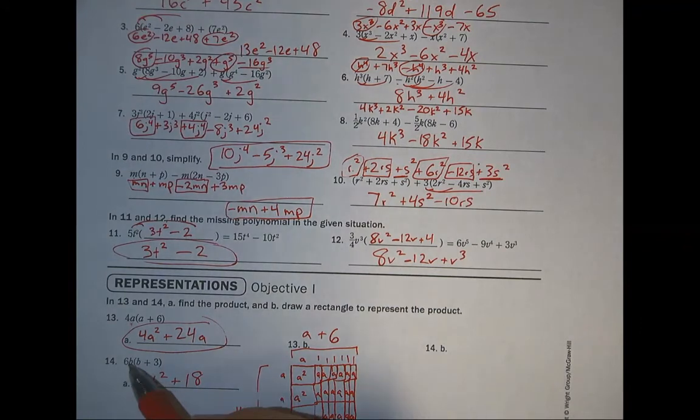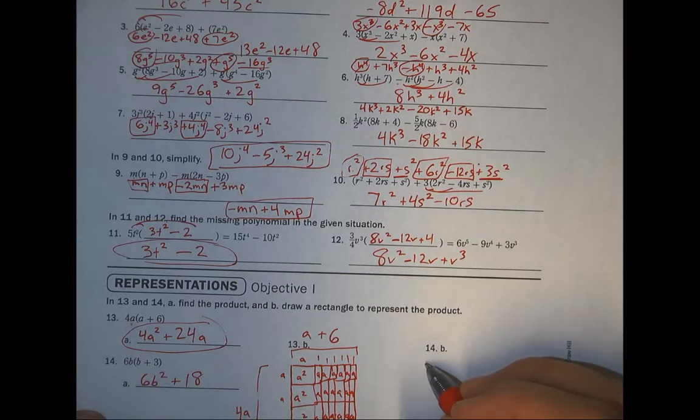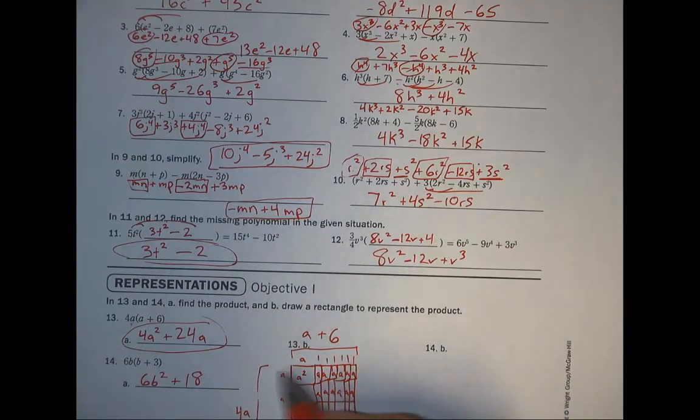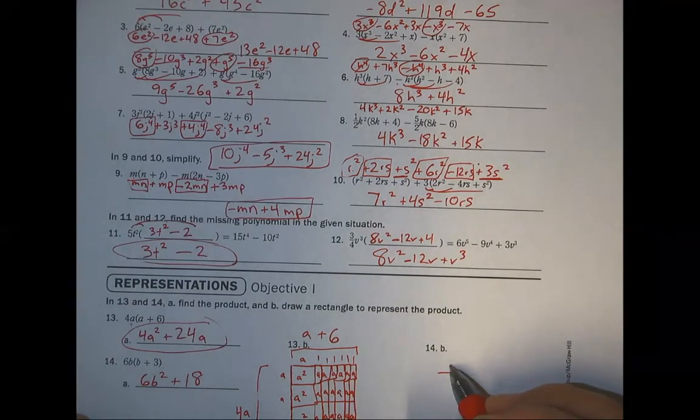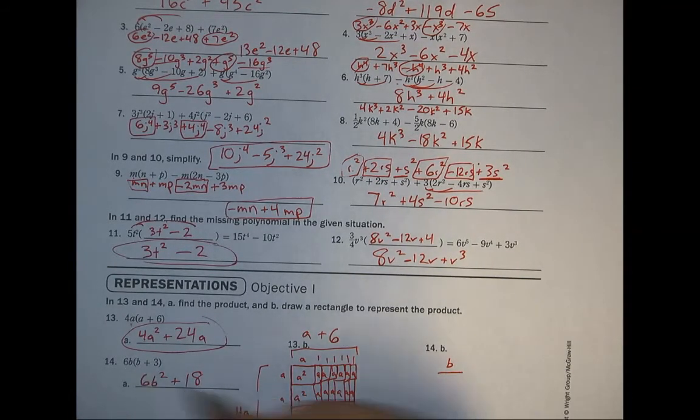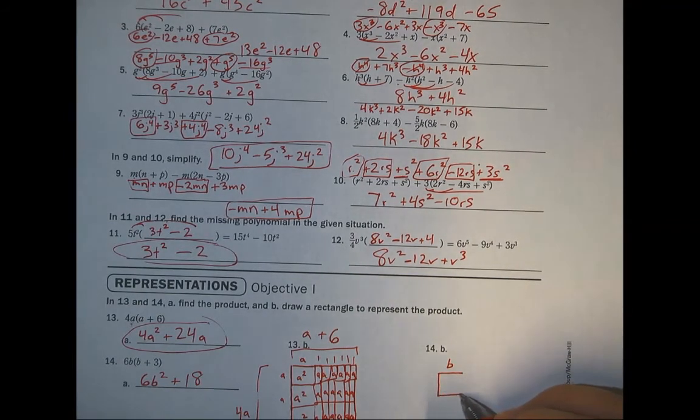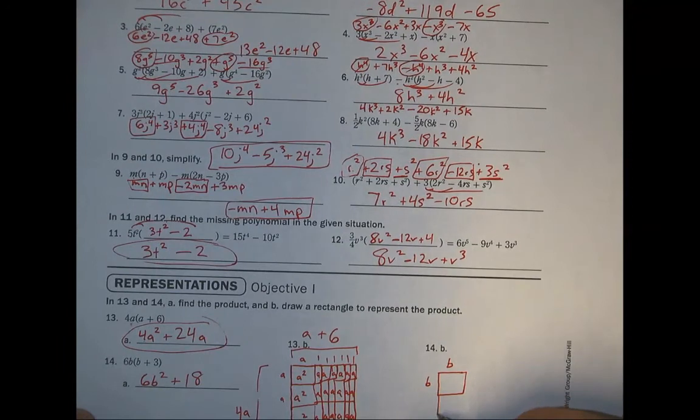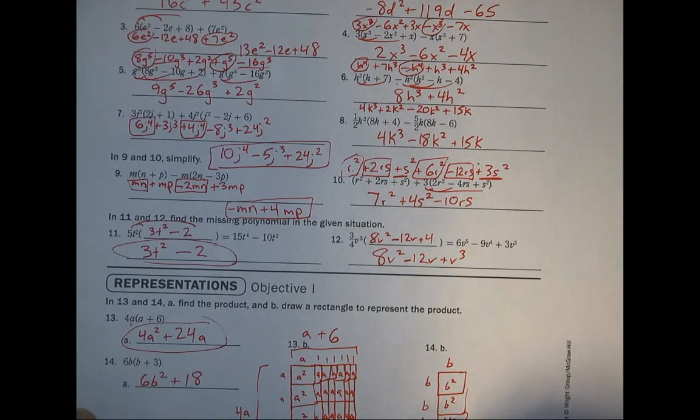All right, so what about this one? We're going to start with a 6b. On the top, I'm going to jump ahead so it's easier to draw my picture. I already know I'm going to have a b across the top. And now I'm going to have 6 b's going down. So that helps me draw my box. I'm going to have 1, 2, 3, 4, 5, 6, and they should be the same size, but again, I'm not an artist. All of these would be b squared, because I'm multiplying b times b to get the area of these little squares. And so there's my 6b squared.